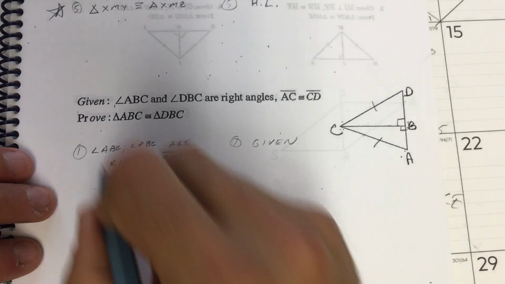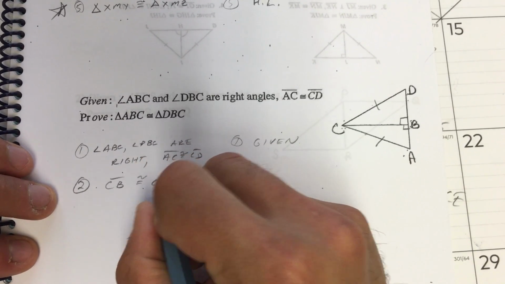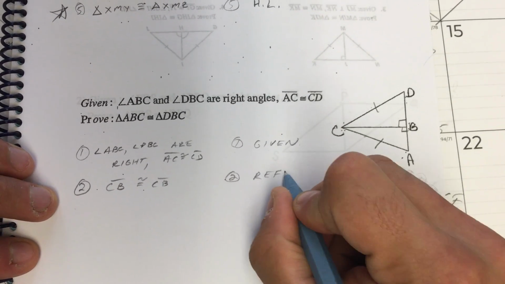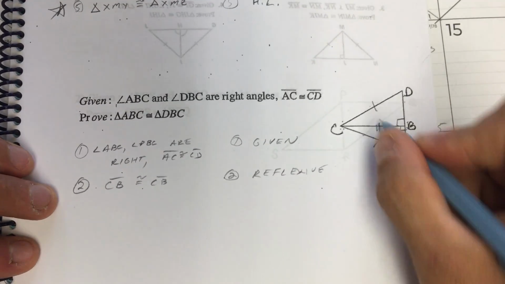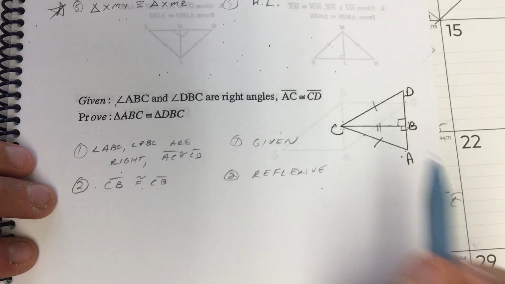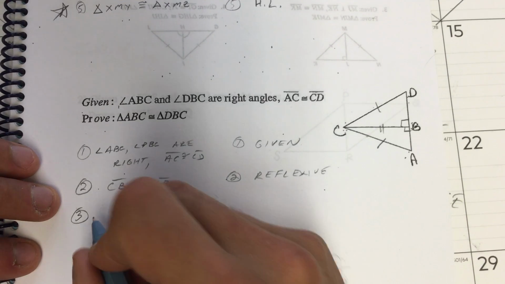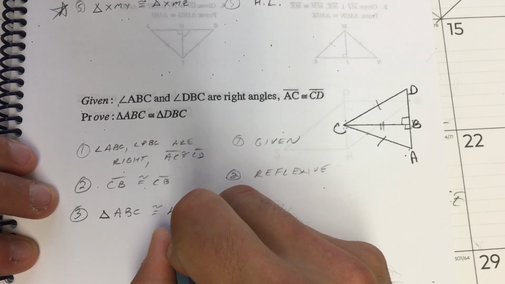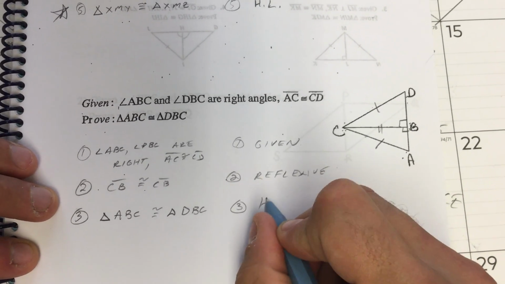Okay. Well, what do they share? Good relationships here, fam. CB is congruent to CB. Go for reflexive. And believe it or not, we have enough. We have congruent hypotenuse, check, check. We have a congruent leg in CB. Again, because it's a right triangle, that means we are good to go. Triangle ABC and triangle DBC are congruent because of hypotenuse leg.